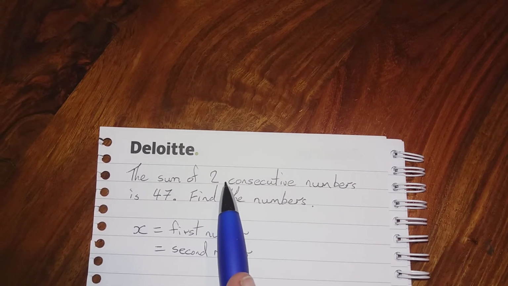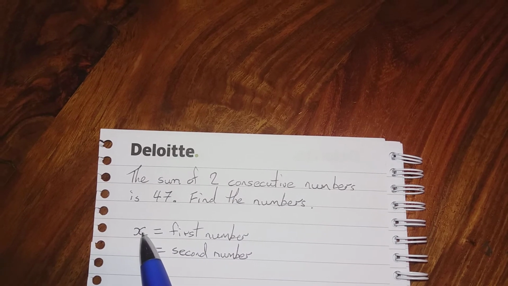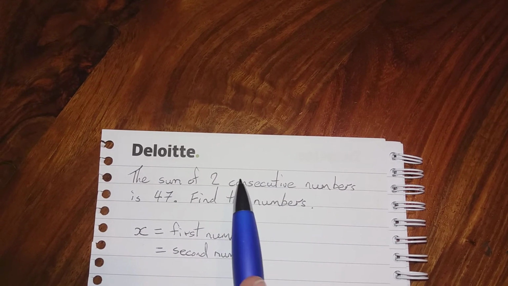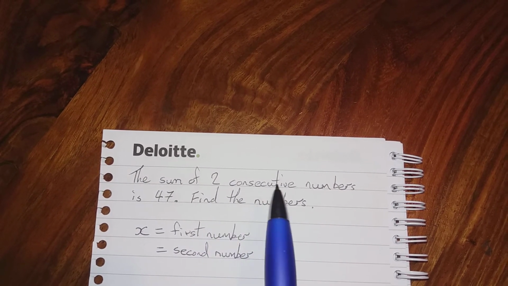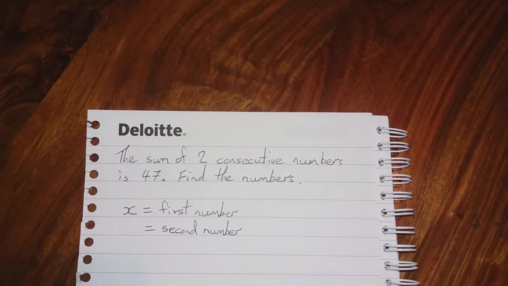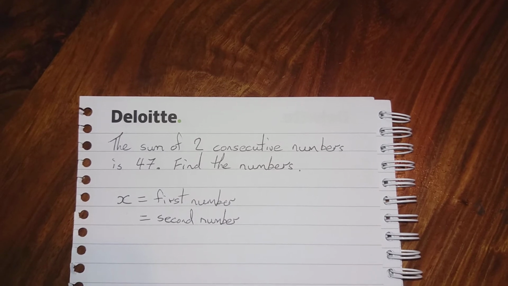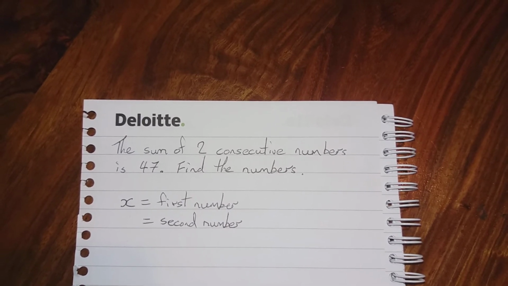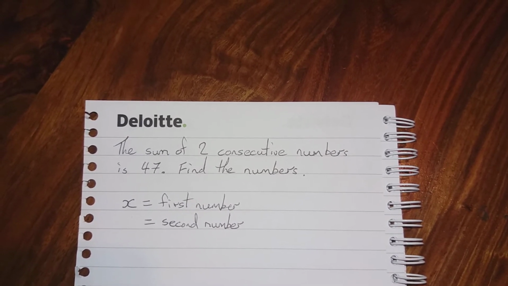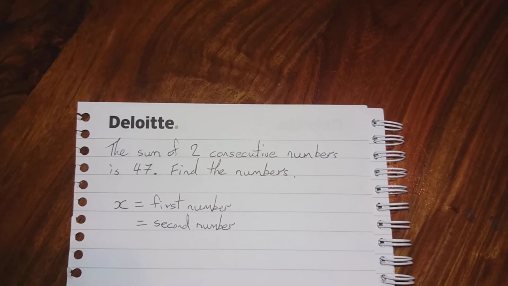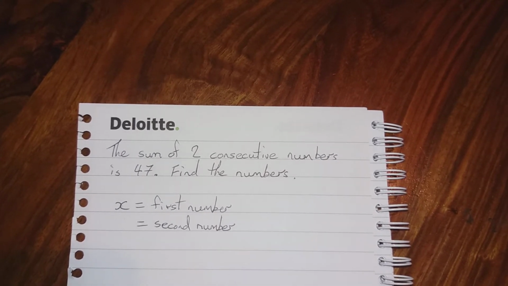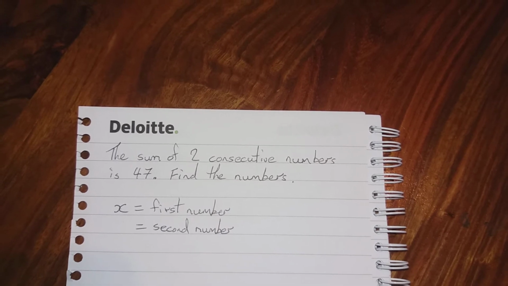And how we form that is we say, well, x is the first number, and what are consecutive numbers? They're ones that come one after another. In other words, one of them is always one bigger than the other. So for instance, 6 is one bigger than 5. 7 is one bigger than 6. All consecutive numbers, there's always one which is one bigger than the other.